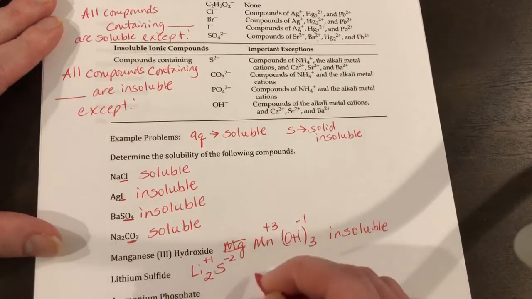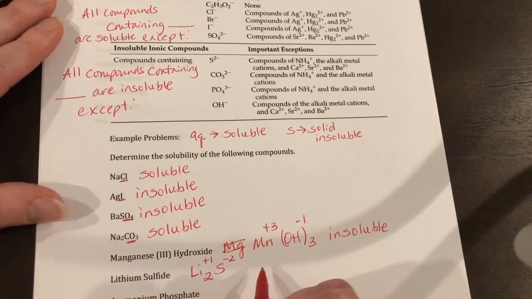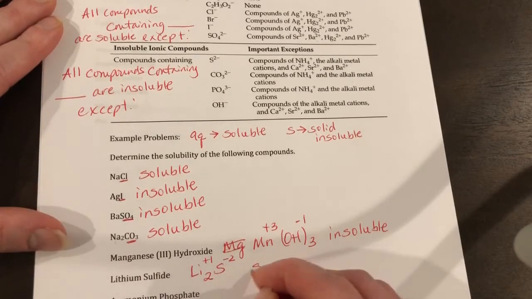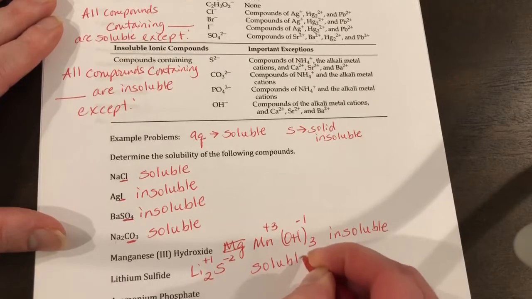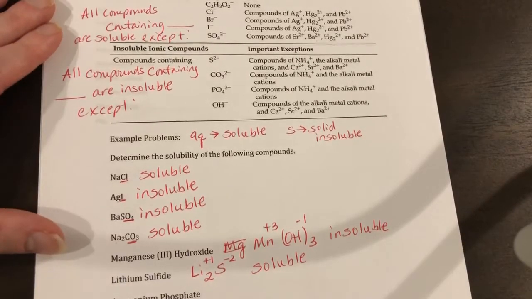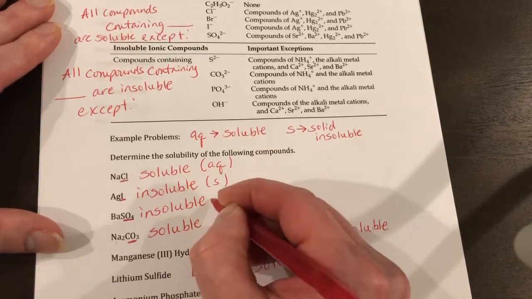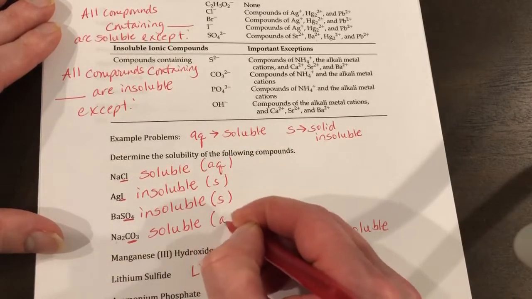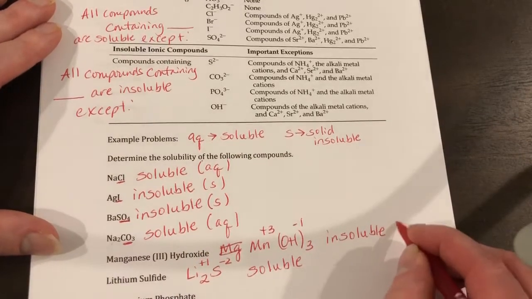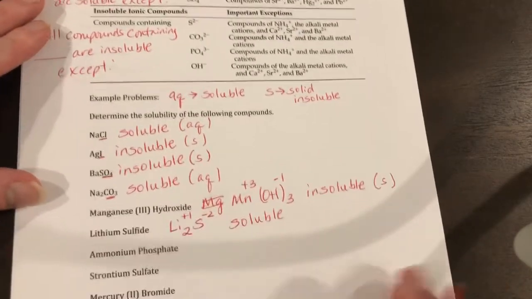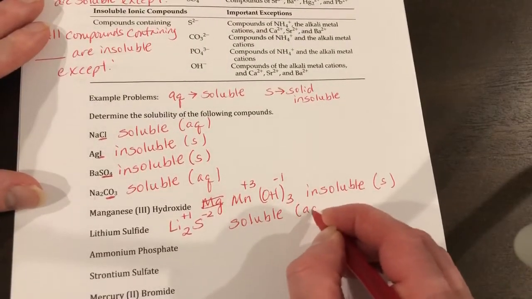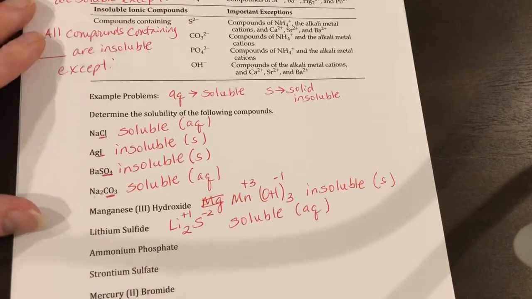Lithium is in group 1, so it's going to fall into that alkali metal exception. So this is going to be soluble. Now, if we want to go through and write AQ, S, S, AQ next to it, S, and AQ, like that. I'm in the habit of doing that.